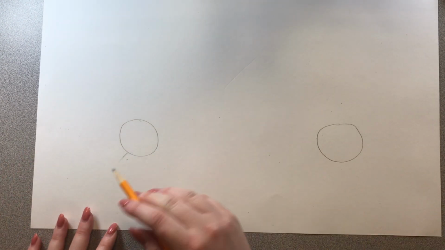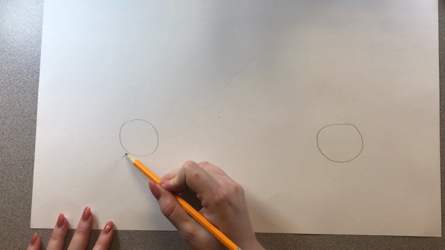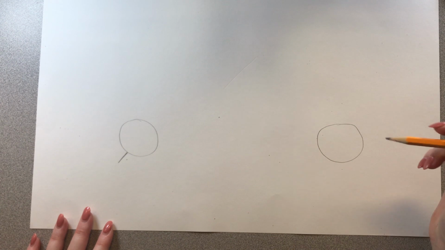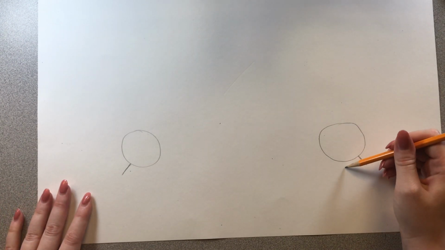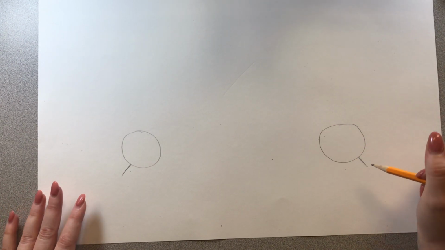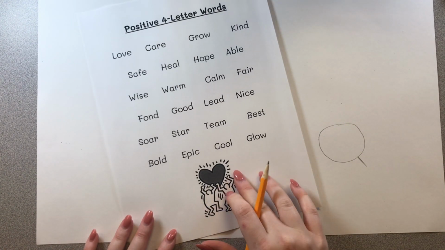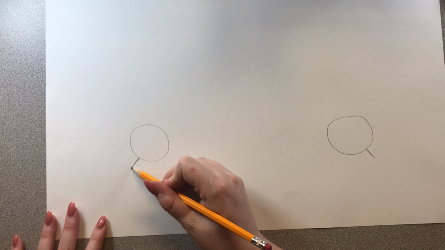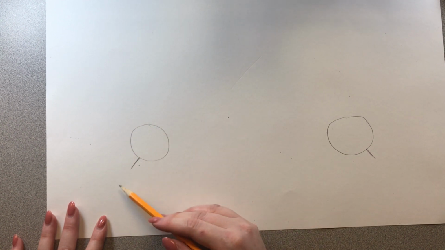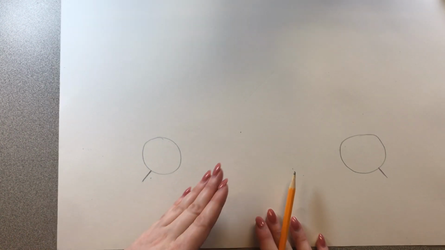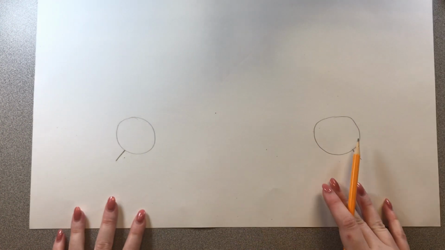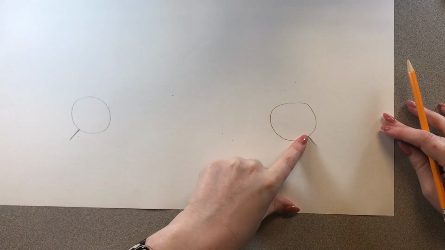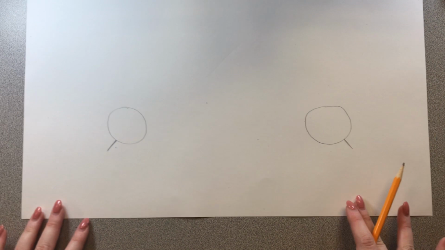So after you draw your heads, I'm going to draw 2 diagonal lines coming off, and that's the neck. And they're not right in the center, they're kind of off to the side because it's going to look like they are holding up this heart. Okay, so draw 2 diagonal lines on the left head. The diagonal line is pointing towards this corner of my paper, and on the right head, this diagonal line is pointing towards the right corner of my paper.